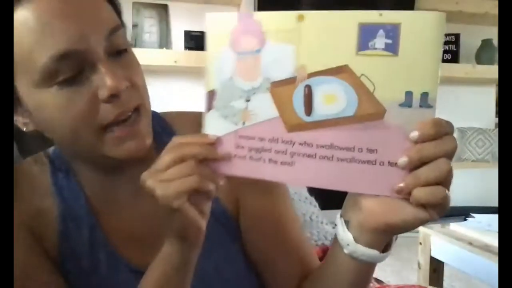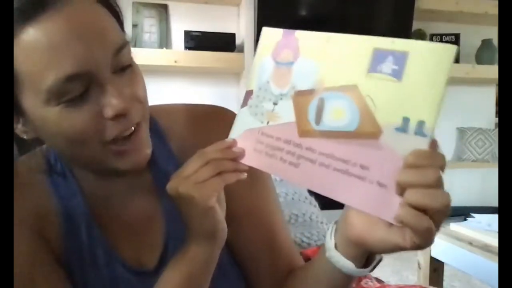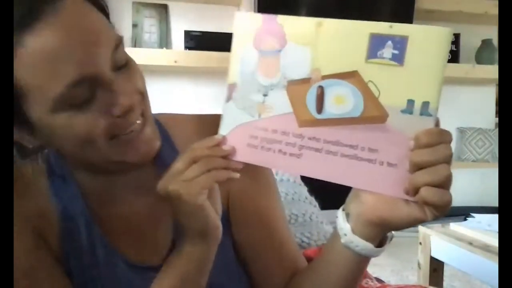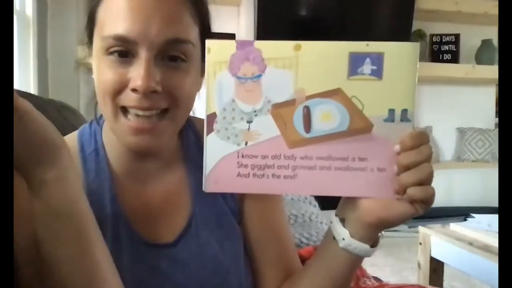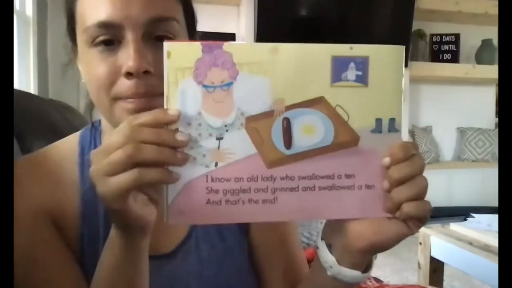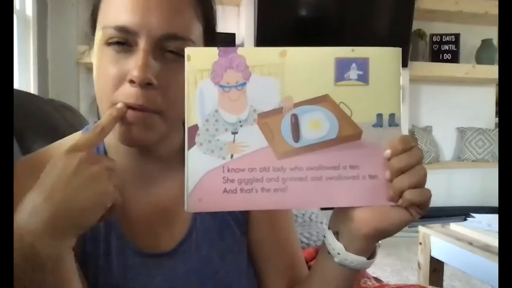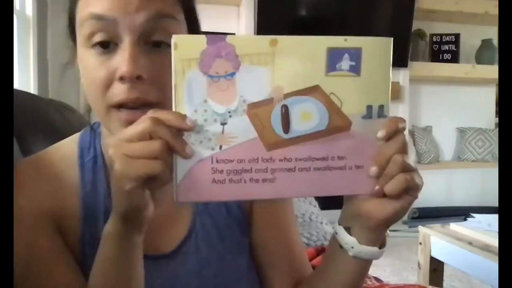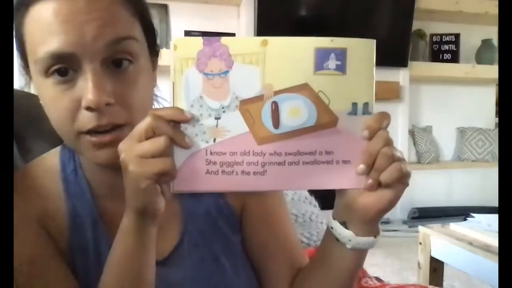I know an old lady who swallowed a 10. She giggled and grinned and swallowed a 10. And that's the end. 10. We must have missed counting to 9. That's okay. We're going to count to 10 now. It's a bigger number. So let's count to 10. You need 2 hands. 1, 2, 3, 4, 5, 6, 7, 8, 9, 10.